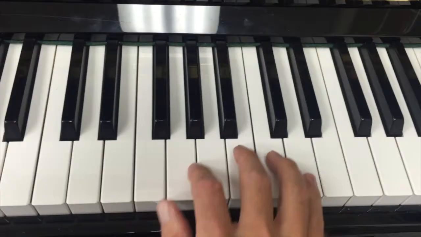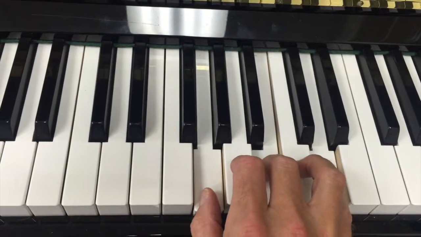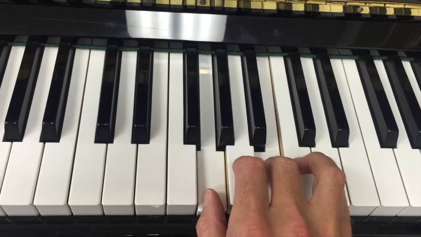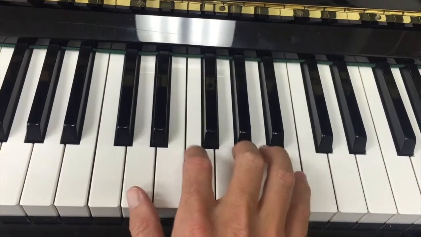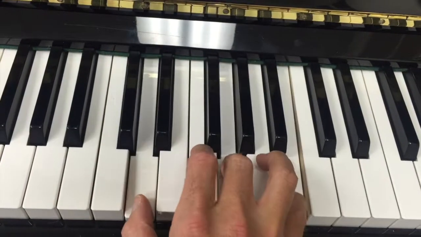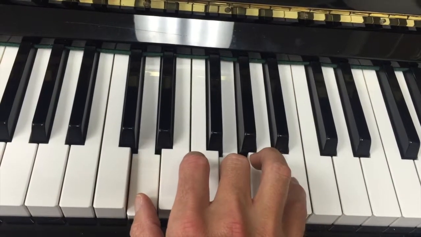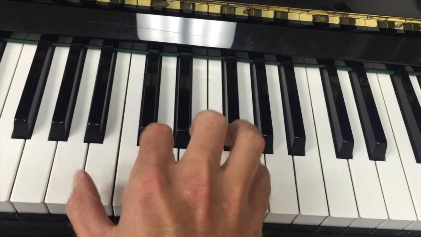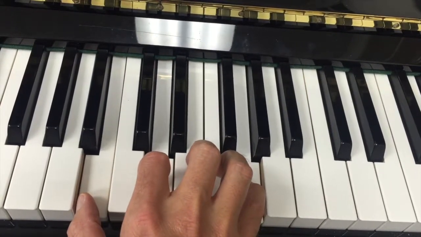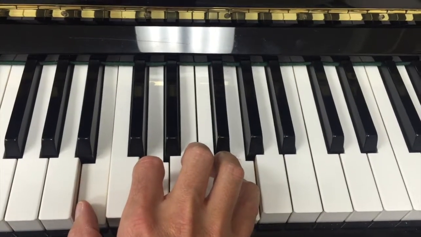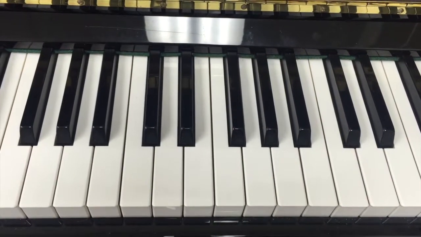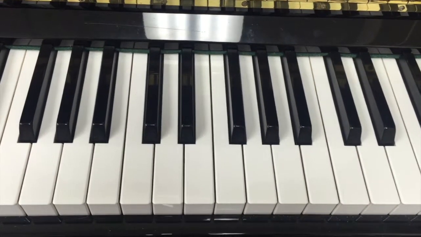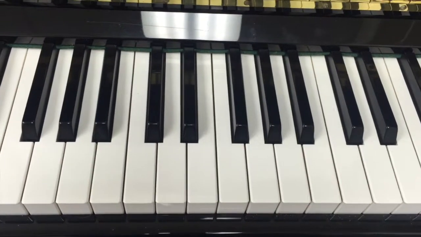Now you can also invert down. So if I'm here, and I take the top note and move it to the bottom, this D goes over to here, and I end up with this. Or I can do it again, take this B and move it down, and I end up here. So what you're looking for is an inversion that is as similar as possible to the original position you started out with.